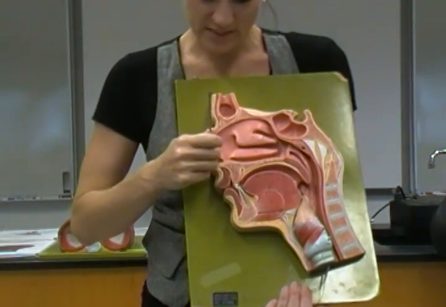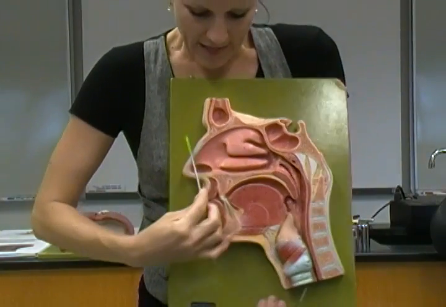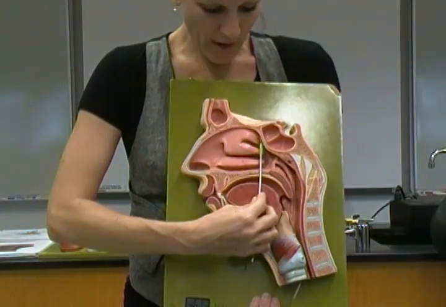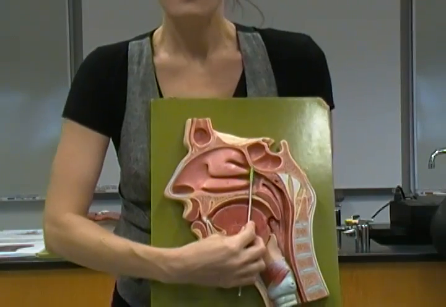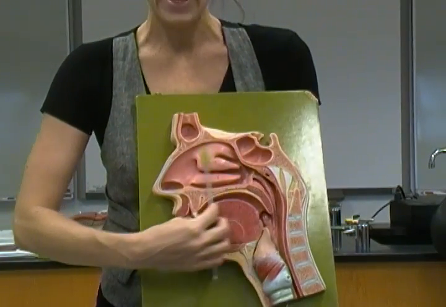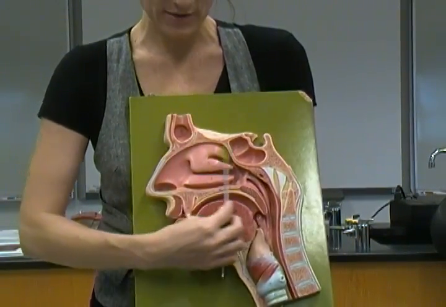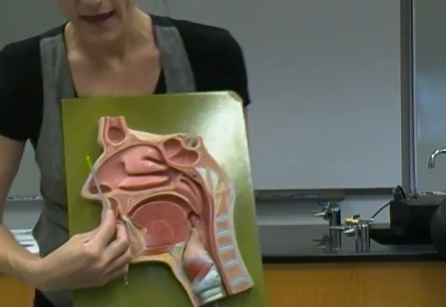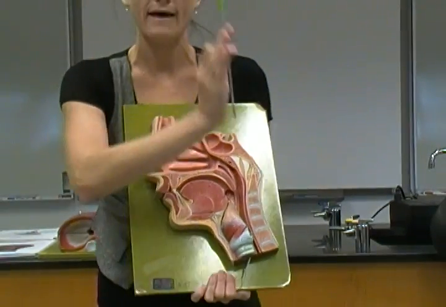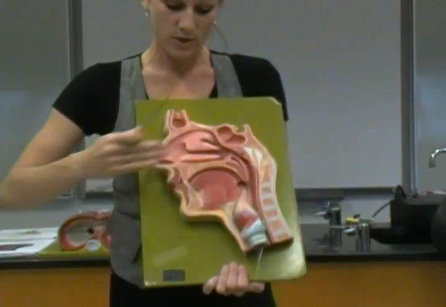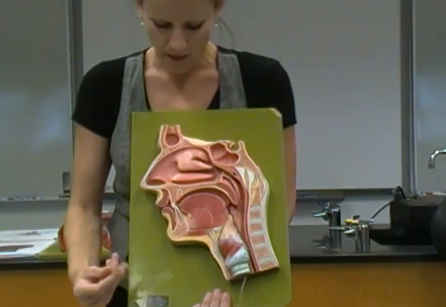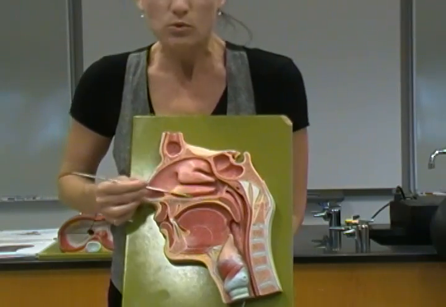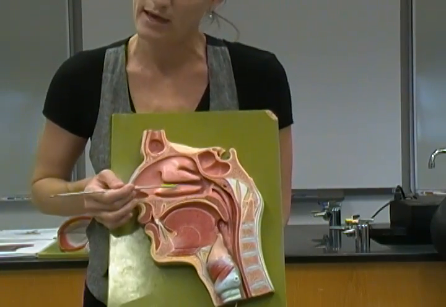The nasal vestibule. As we progress backwards until right here, this is showing us the nasal cavity. The nasal cavity is divided into two halves by the nasal septum, which we can't see here on the model. So when we look at this right here, we're only looking at one half of the nasal cavity.